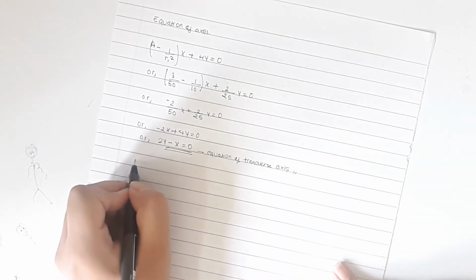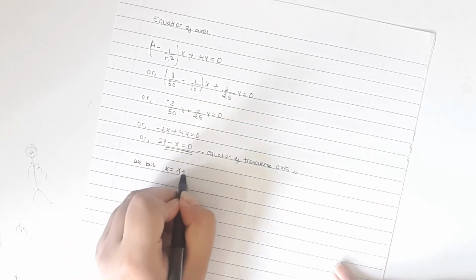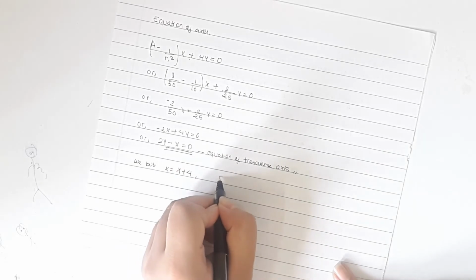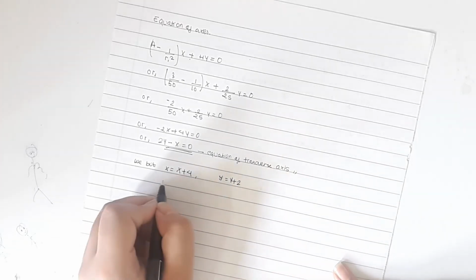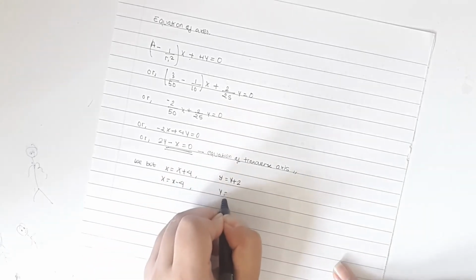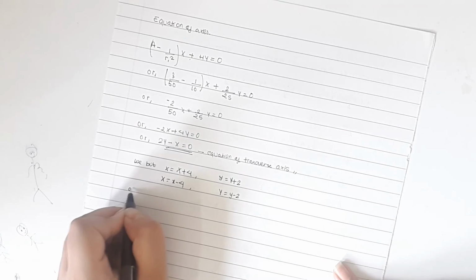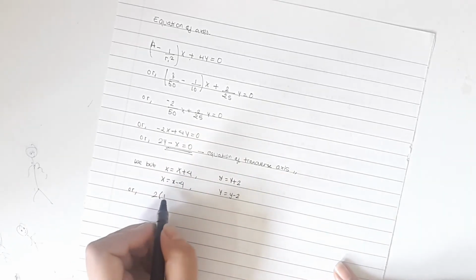So we put x equals X plus 4 and y equals Y plus 2, which is capital X equals x minus 4 and capital Y equals y minus 2.